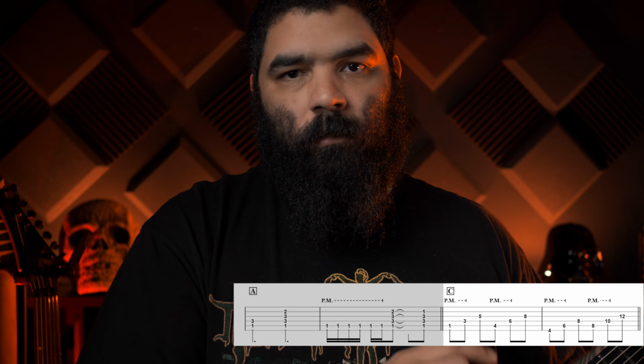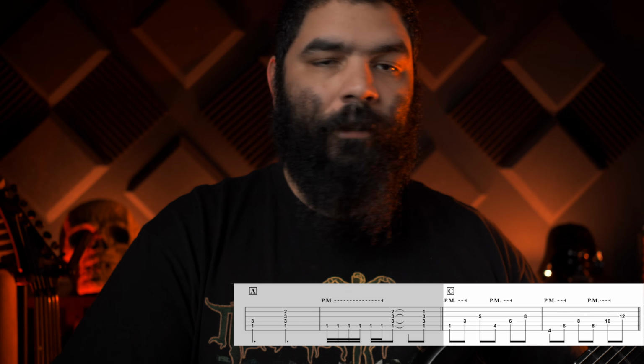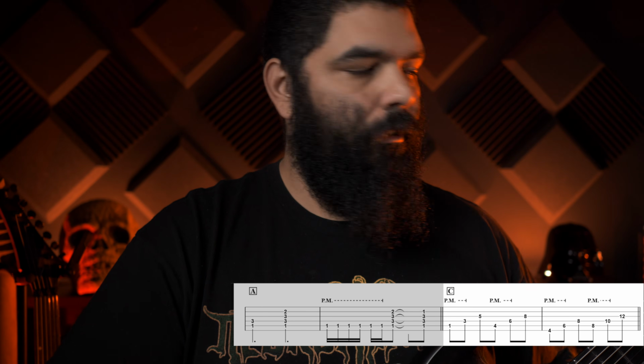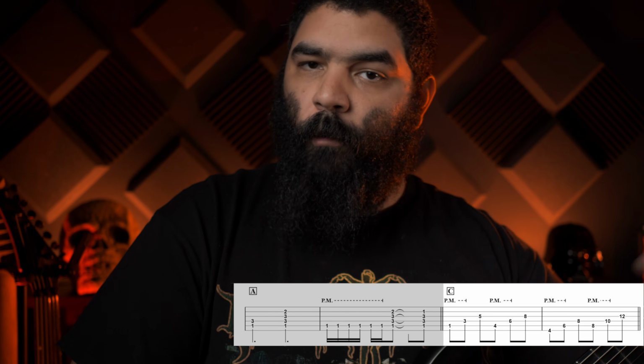I would suggest just start playing it slow. Maybe just move that chord around, that chord progression, until you start getting used to it. And then we can move on.